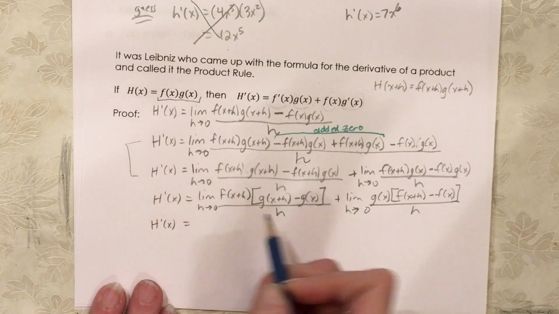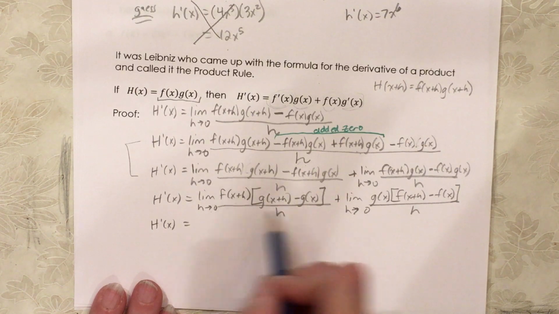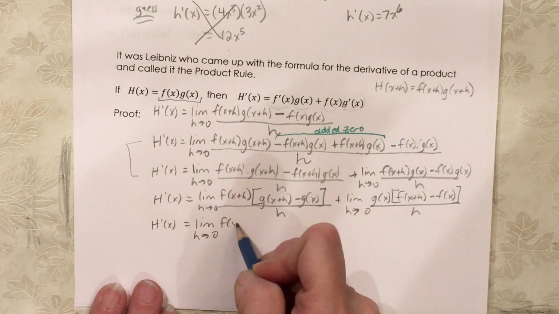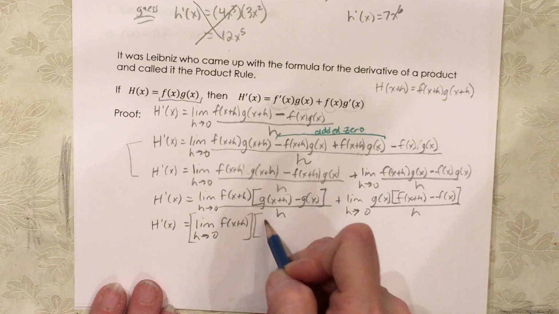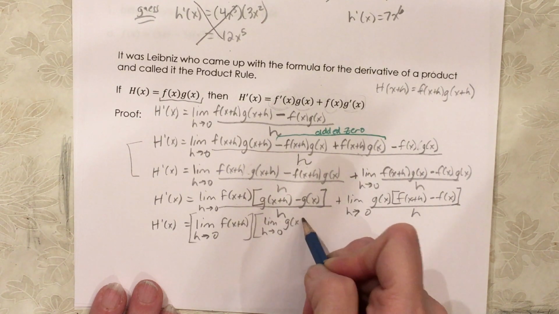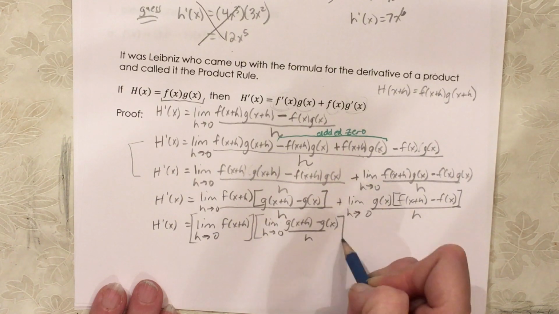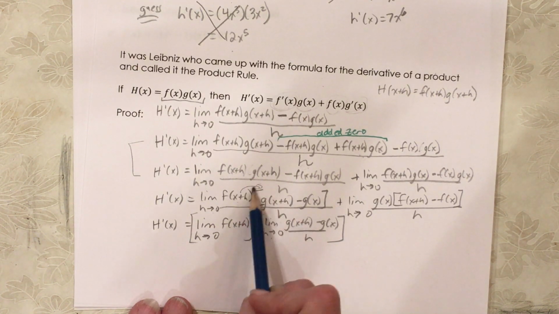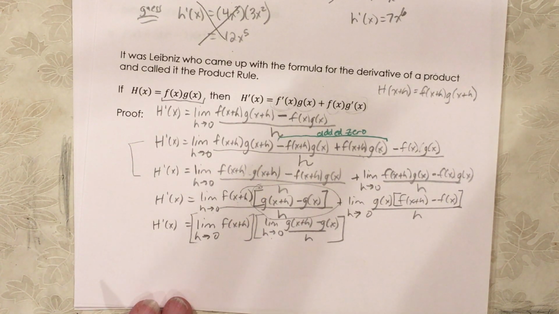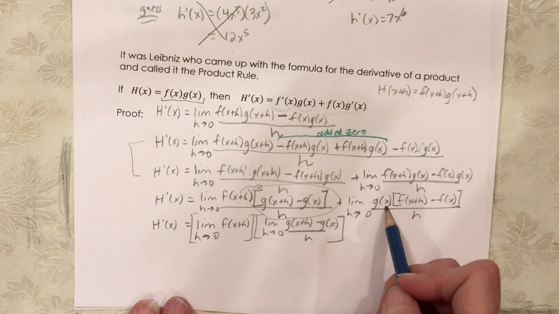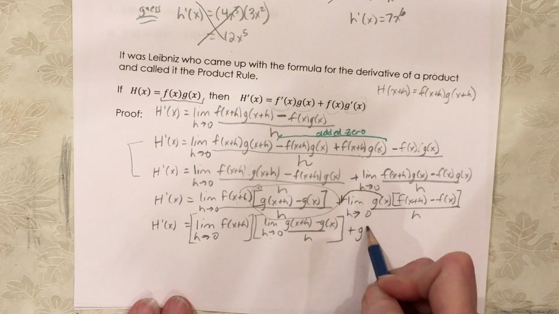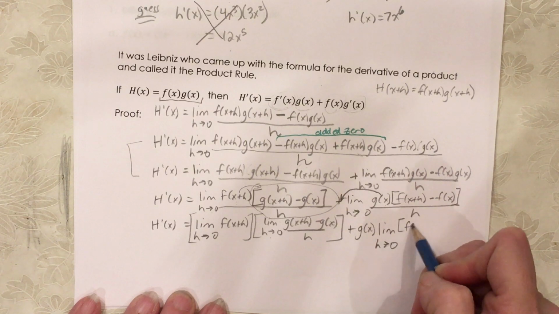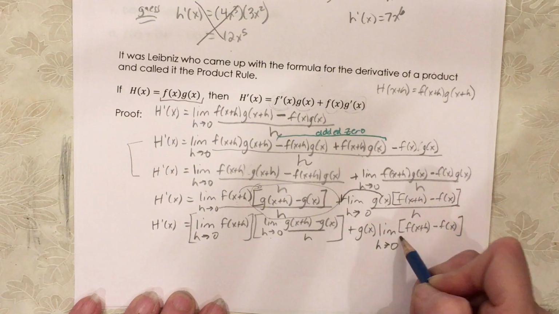Then Leibniz had a smart idea too. If we have the limit of a function times another function, we can divide that up into the multiplication of limits. So we can have the limit as h approaches 0 of f at x plus h times the limit as h approaches 0 of g at x plus h minus g at x over h. If we multiply those two limits together, we get back to here. Notice that if you multiply this by this whole thing, you get back what you started with. Over here, Leibniz thought, well, g at x doesn't depend on h, so it can come out front of the limit. So we can have g at x times the limit as h approaches 0 of f at x plus h minus f at x over h.